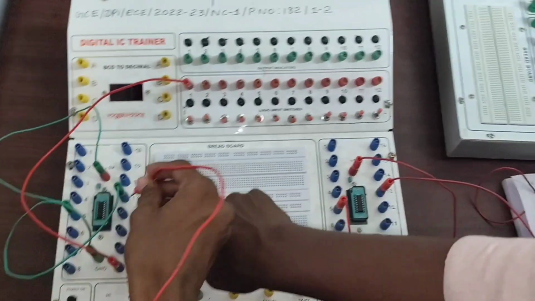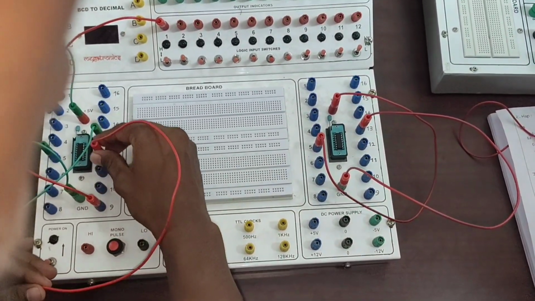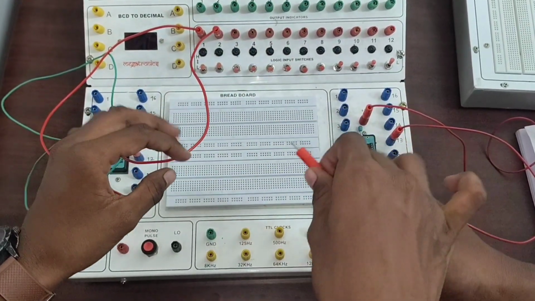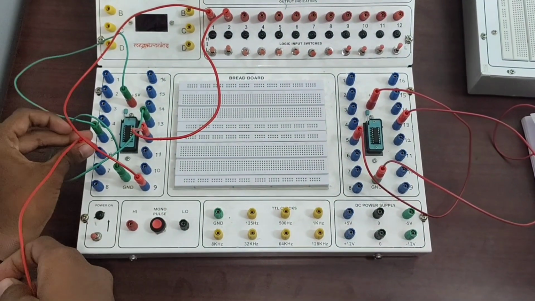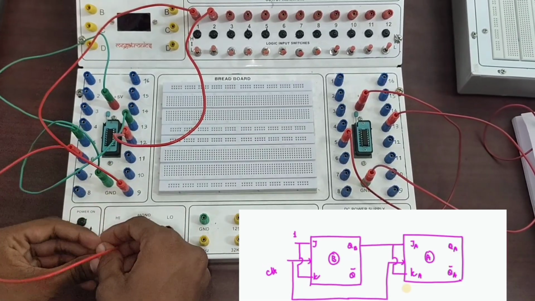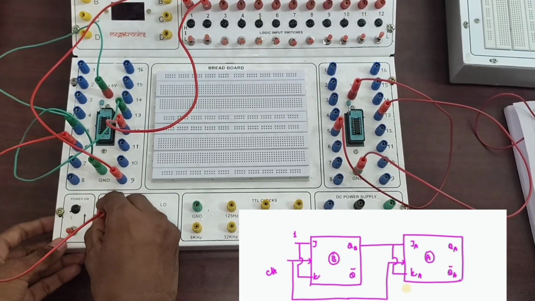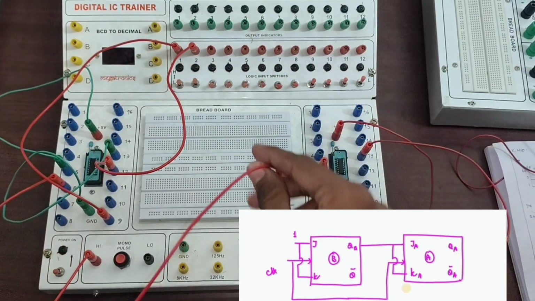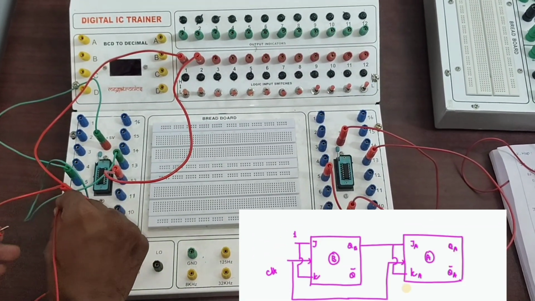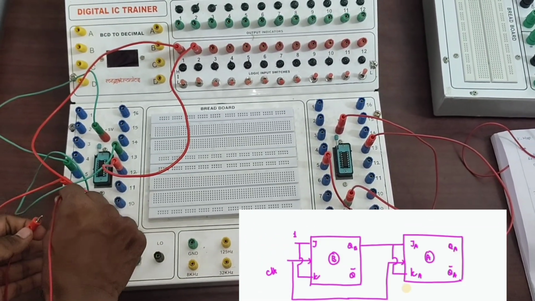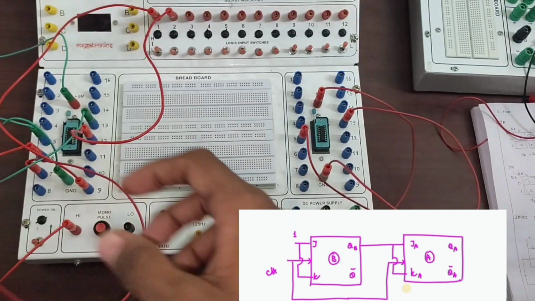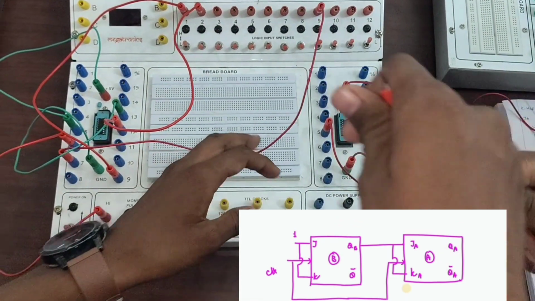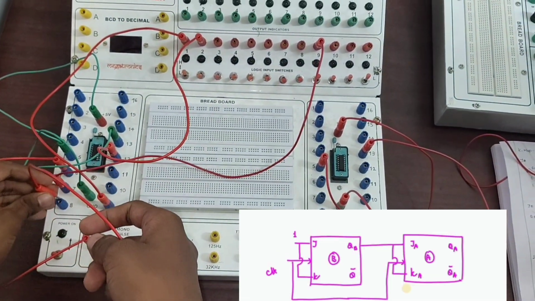In the picture, it represents JB and KB. The 6th pin is the clock. The 7th pin is set and the 8th pin is reset. They are active low pins, so if you keep them low, it represents clear and preset.